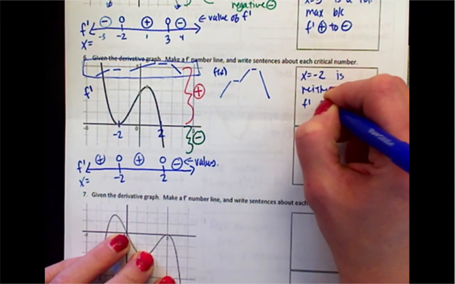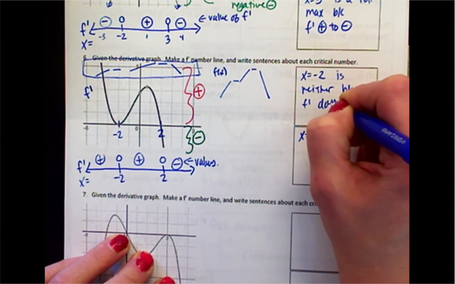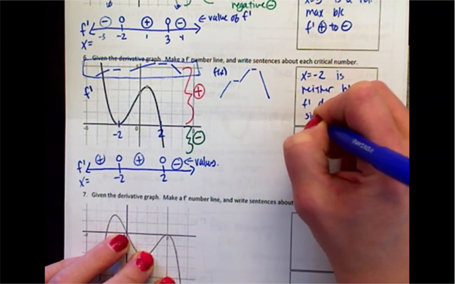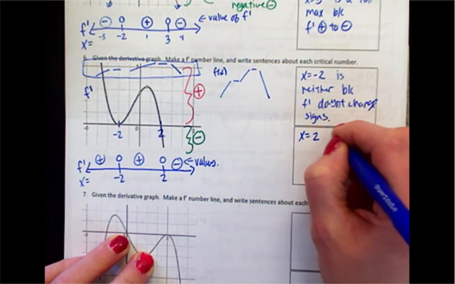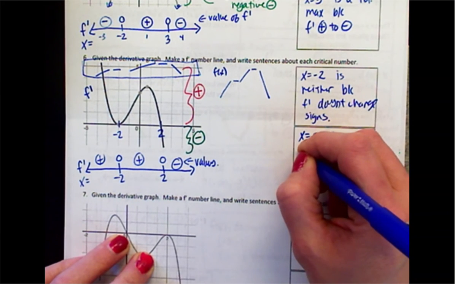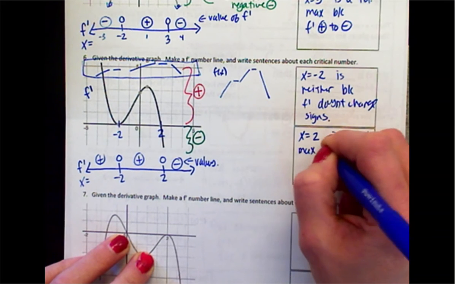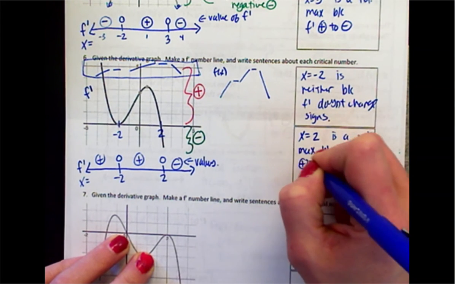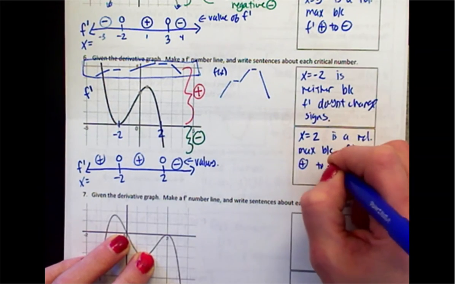Because f prime doesn't change signs. X equals 2 is a relative max because f prime goes plus to minus.